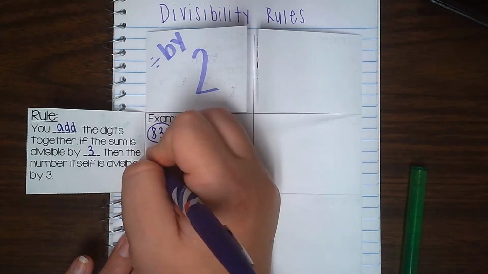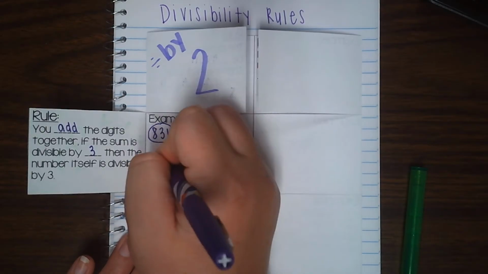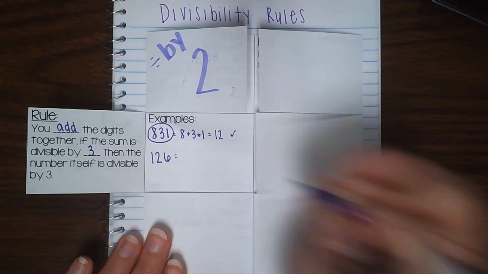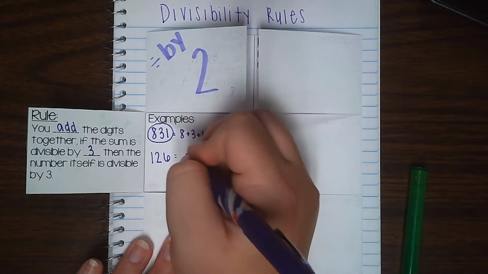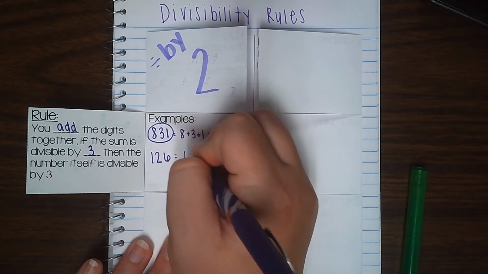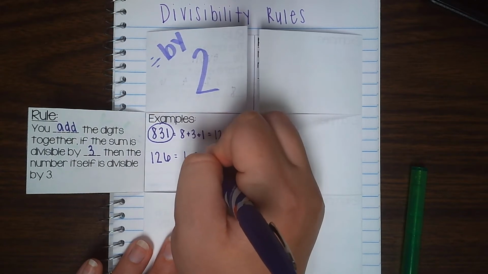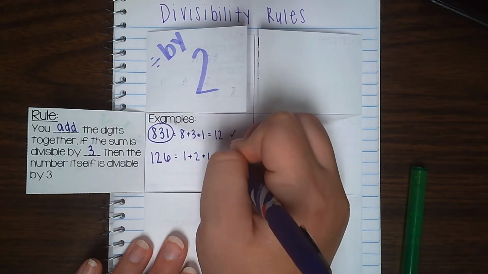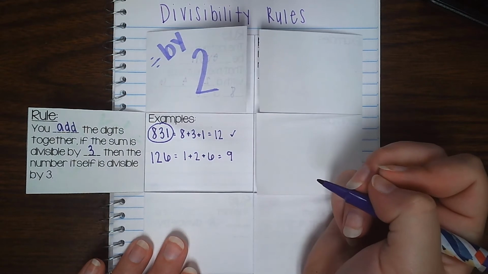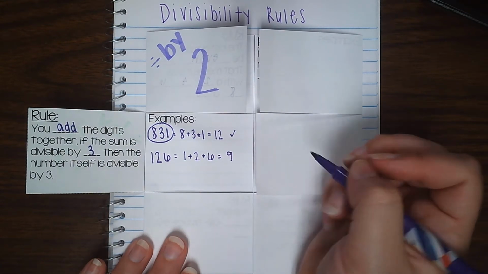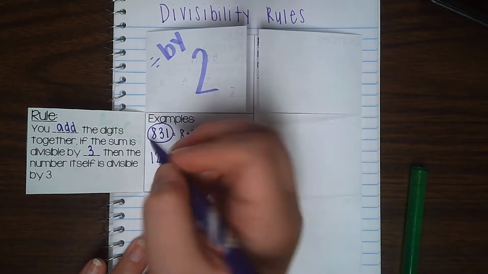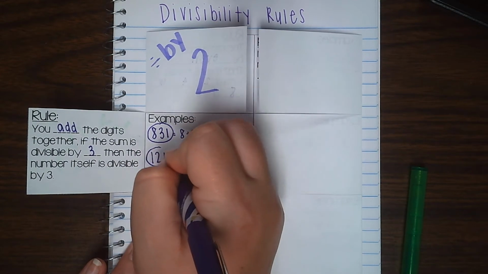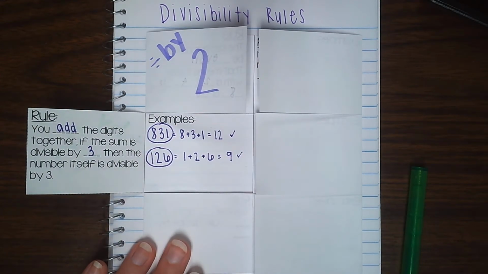Another example, 126. So I'm going to add together 1 plus 2 plus 6. That gives me 9. Is 9 divisible by 3? Of course. So 126 is divisible by 3.